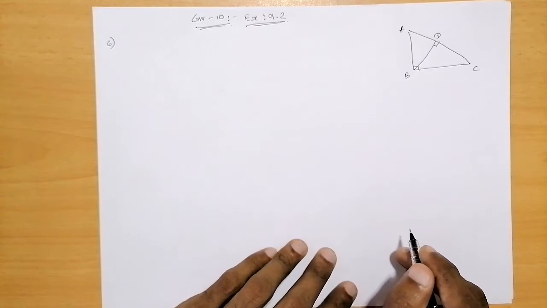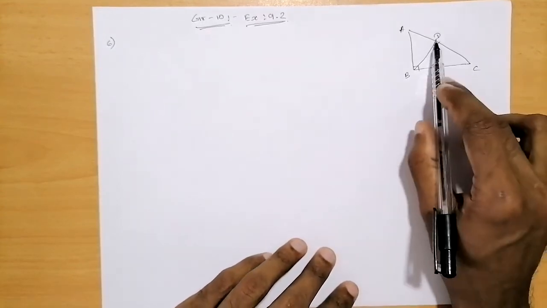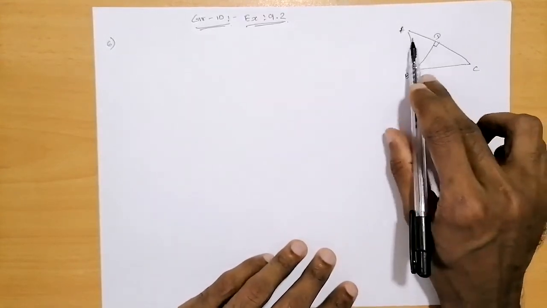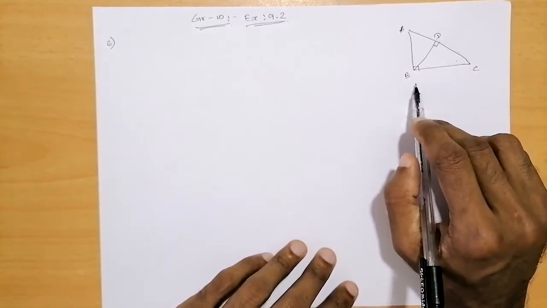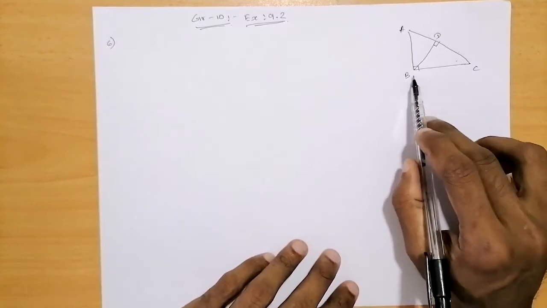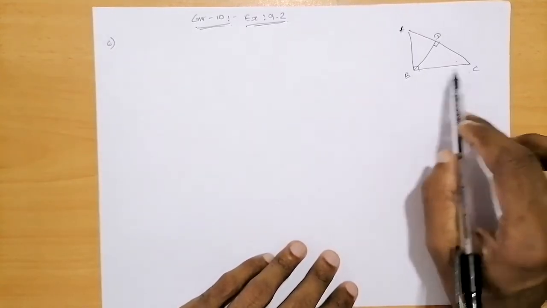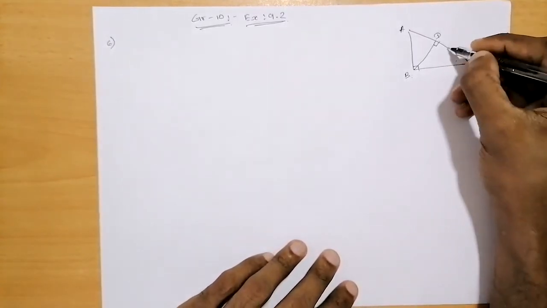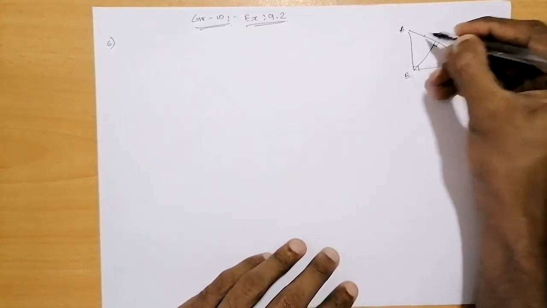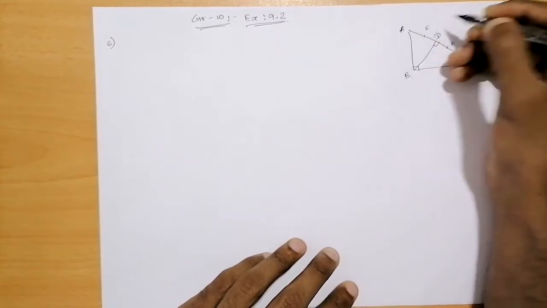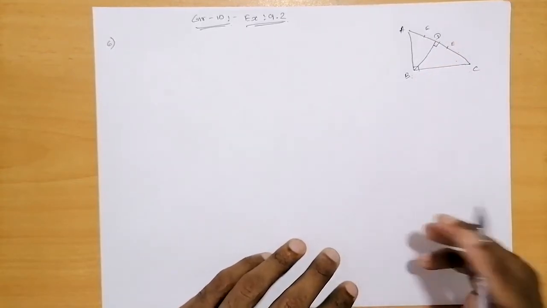So they are talking about another point like D, another point E on AC, such that CE equals CB. We don't know the length of CB, so whether E is below D or above D, we don't know.